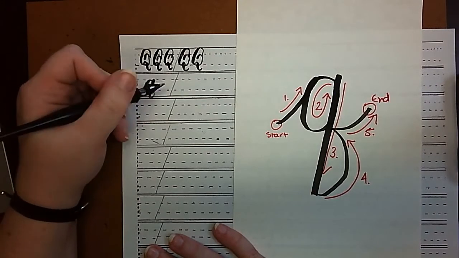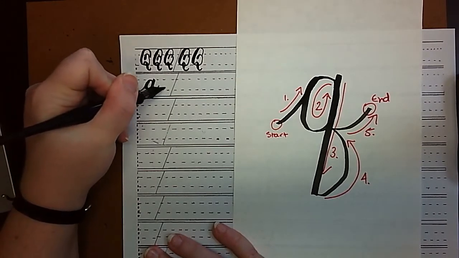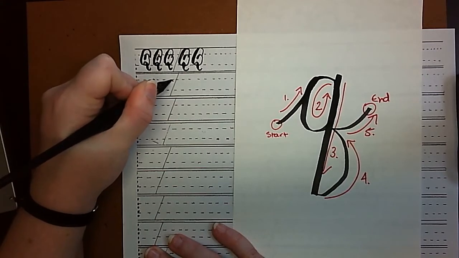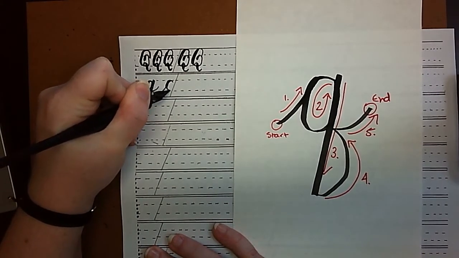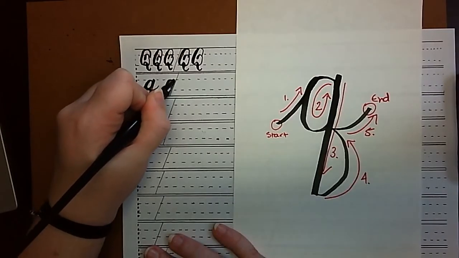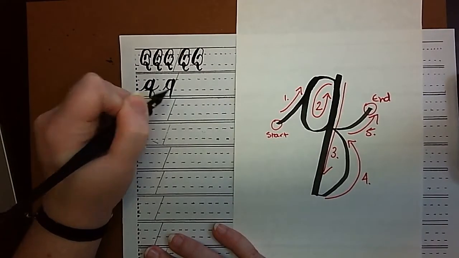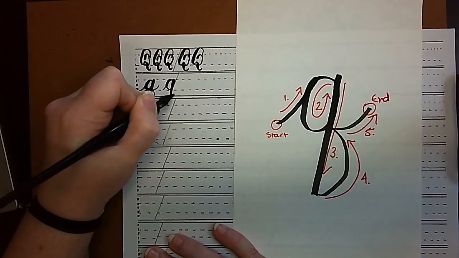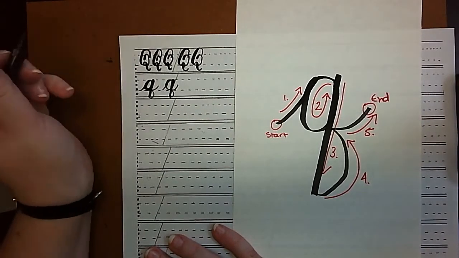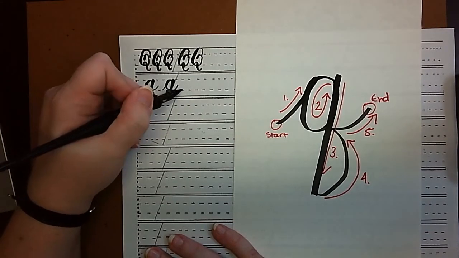I'm going to do that again. Entrance stroke in the X space, move over and make an oval that goes over that entrance stroke. Start at the top of the X, pull down over that oval, into the footer, curve to the right, and move out.